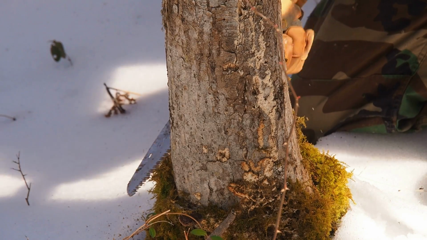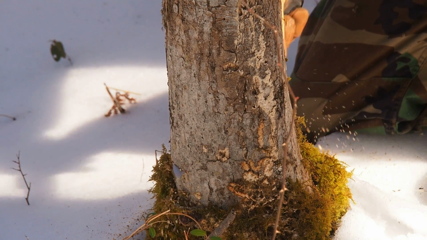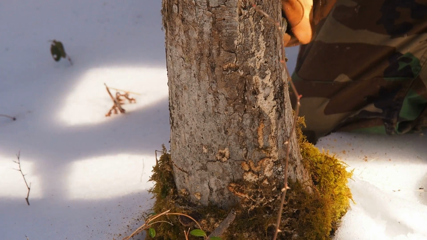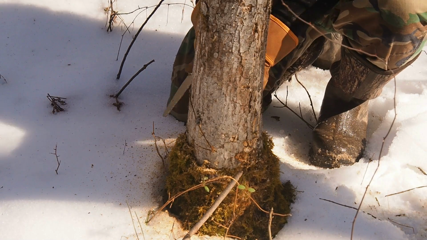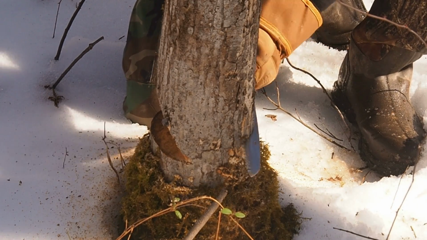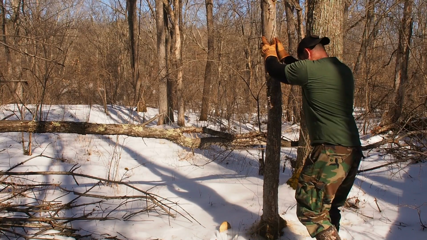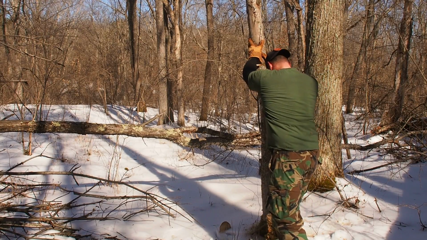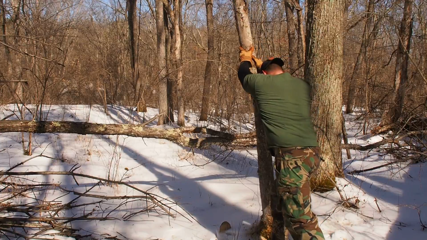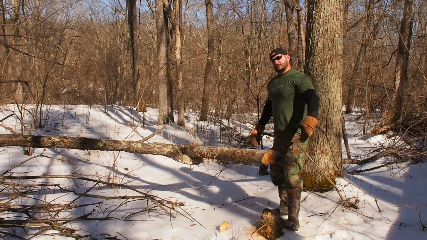So we're going to drop this bad boy. The beauty of this is it will land right over here with the rest of my firewood, and I can burn wood all night. Just like that.